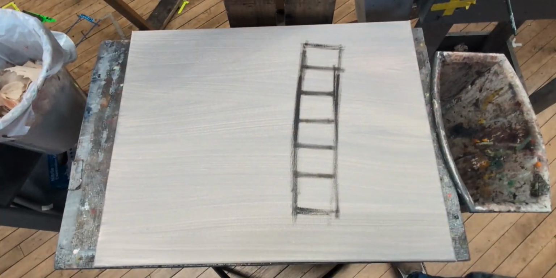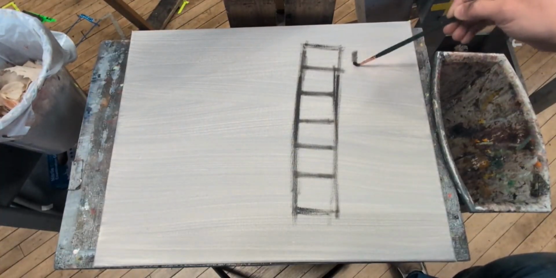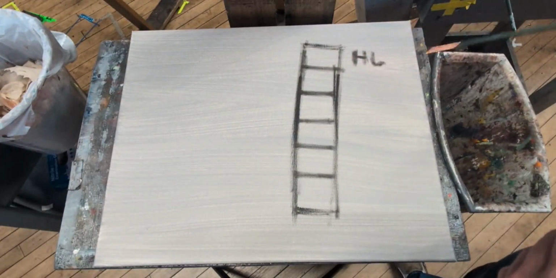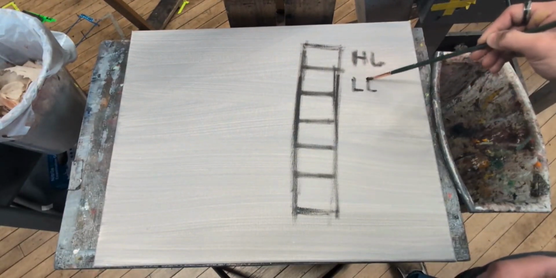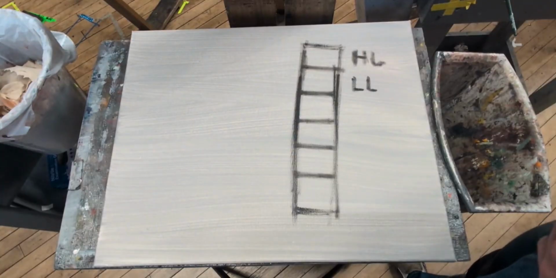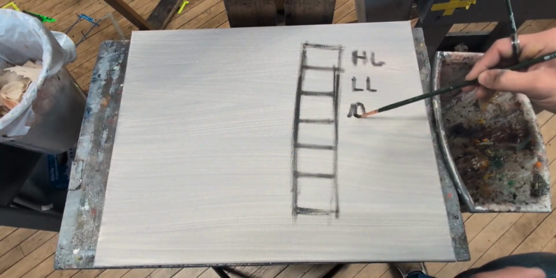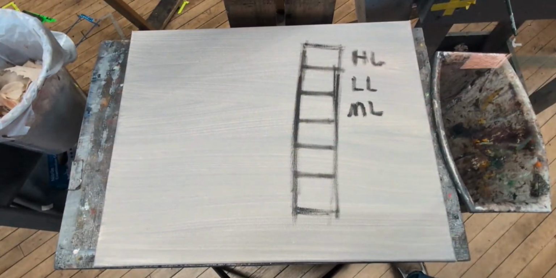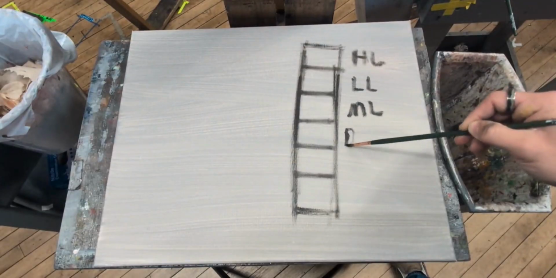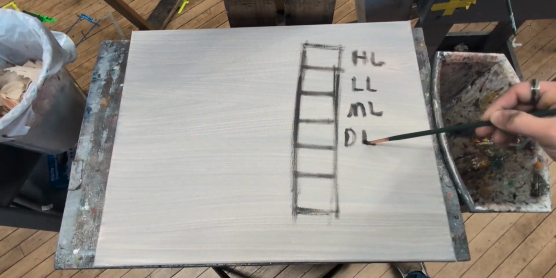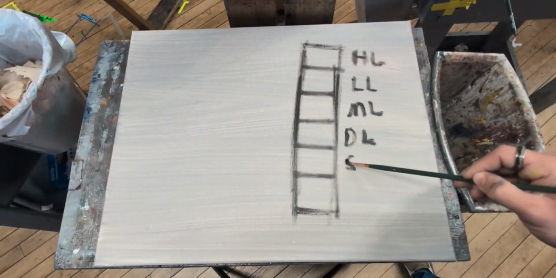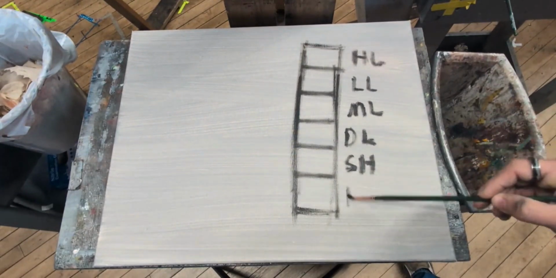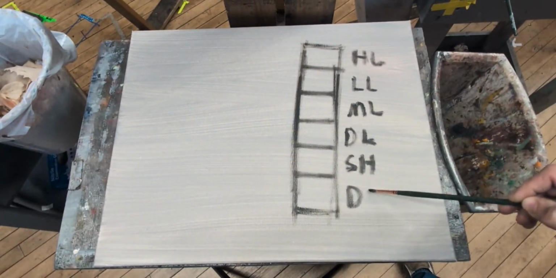Now those 6 steps are going to be your highlight, your light lights, your mid lights, your dark lights, your shadows, and yes, there is something darker than your shadows, and that is known as your dark accents.